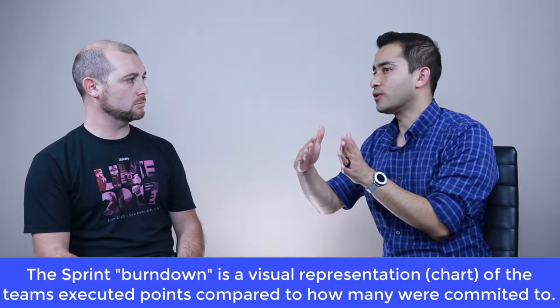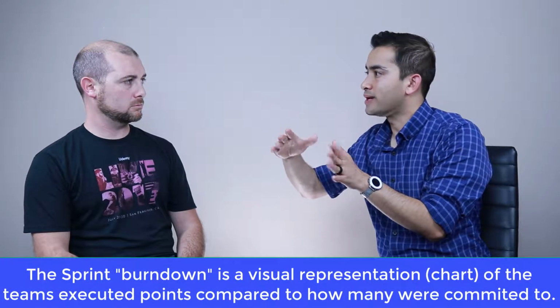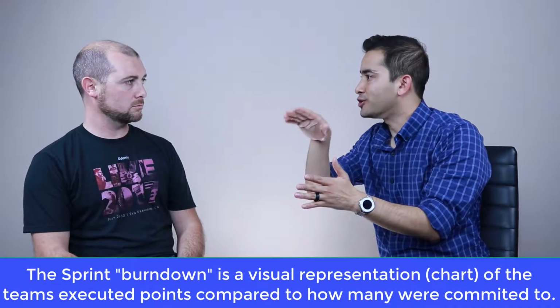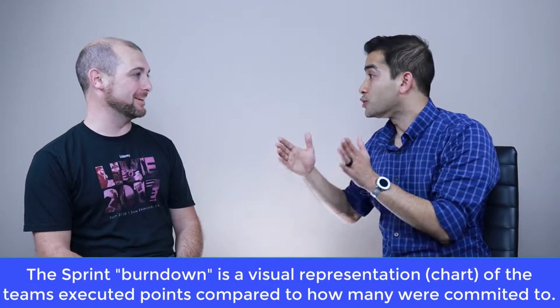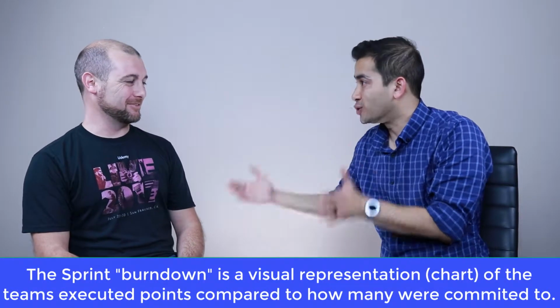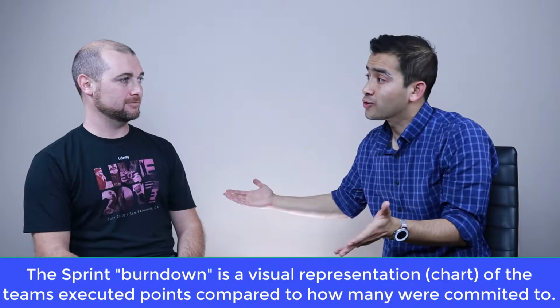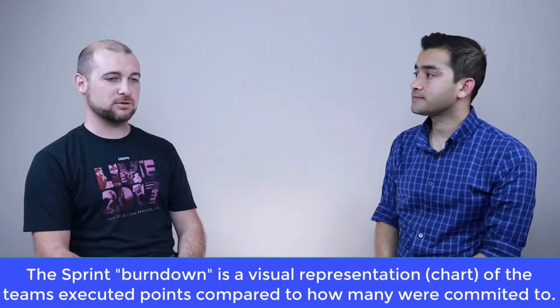And then there's also a graph that can be shown in any tool on how they should burn, what the trend should be, if they want to finish this work in 2 weeks, if that's what they chose as an iteration for their team. Absolutely. Awesome.